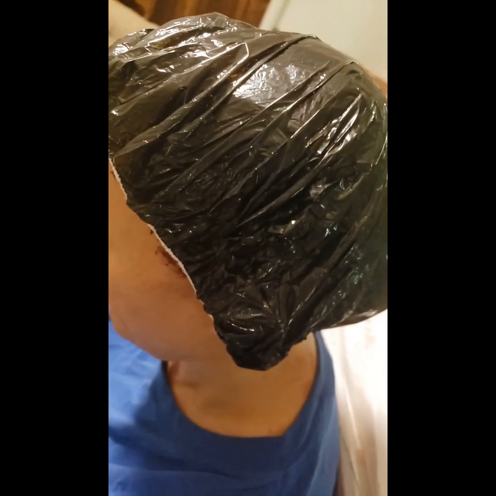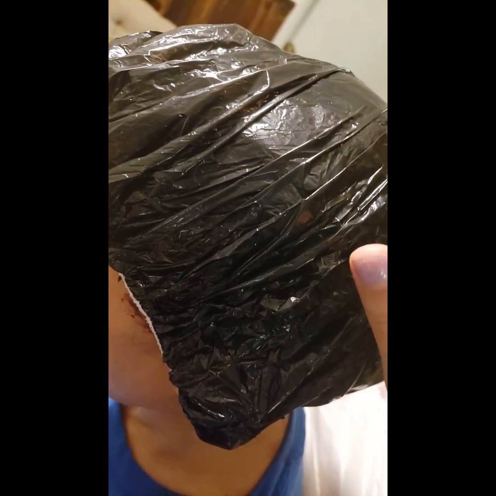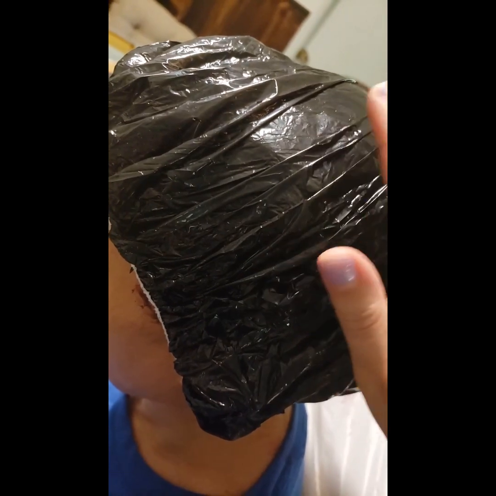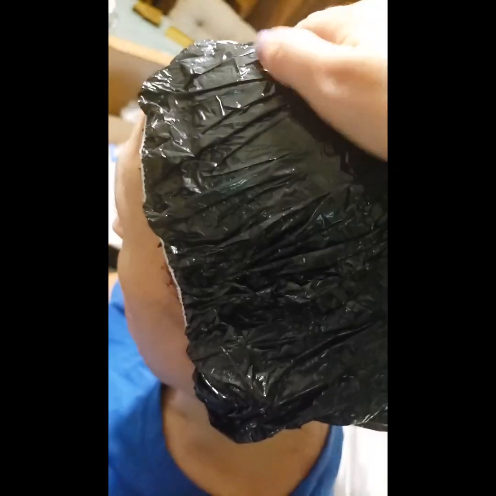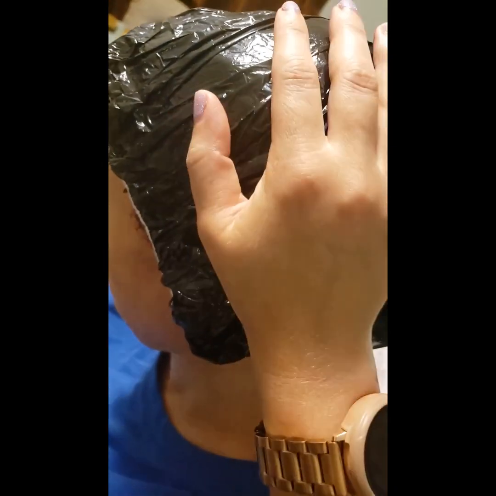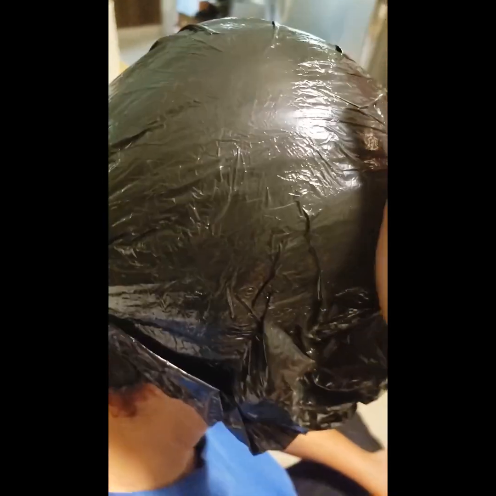Okay, then for the final part of waiting, to control the moisture and make sure it doesn't dry out, we apply a cap. And so that is what the cap is for, to keep that moisture in, make sure we are getting the full product out of it, and make sure that the chemical reaction doesn't stop early because it got dried out.